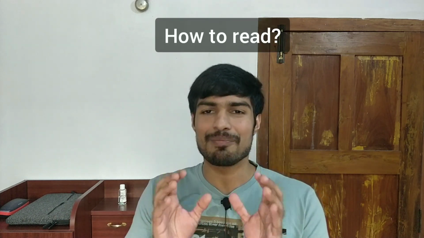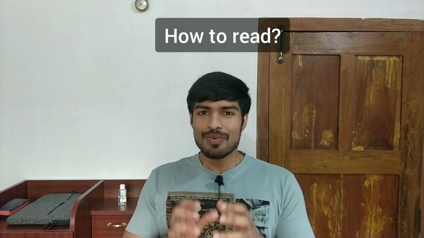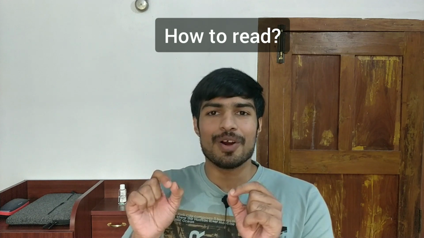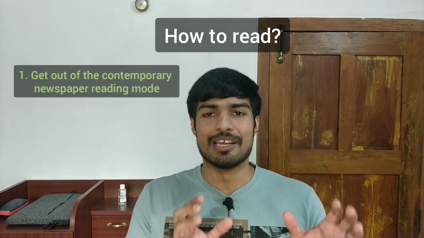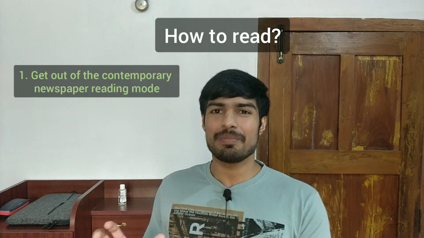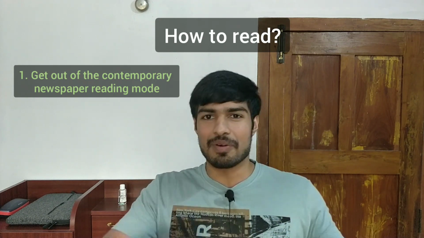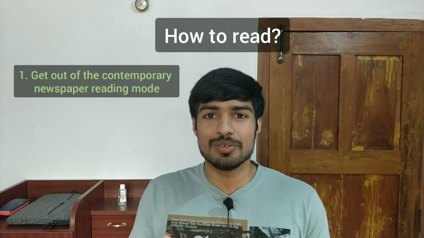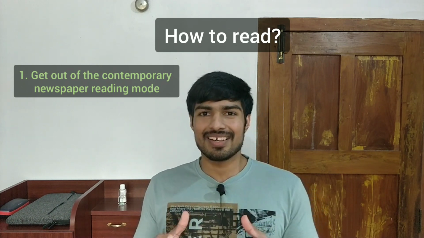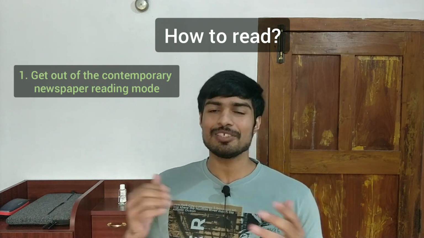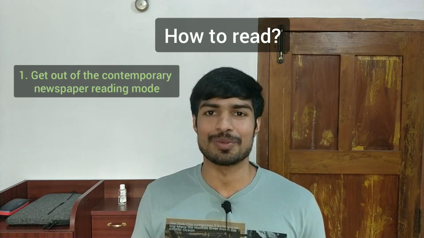So once you pick any one newspaper, how to read? This is the most important part. First, you have to get out of your contemporary newspaper reading mode, because in that mode, we try to get the entire information in one go and understand what's the news for this particular day. Here you'll be very carefree, maybe taking a sip of tea and just going through the newspaper. This is not what you have to do.